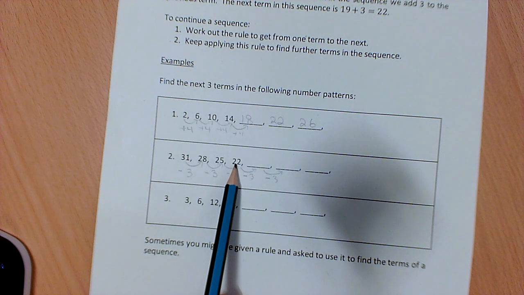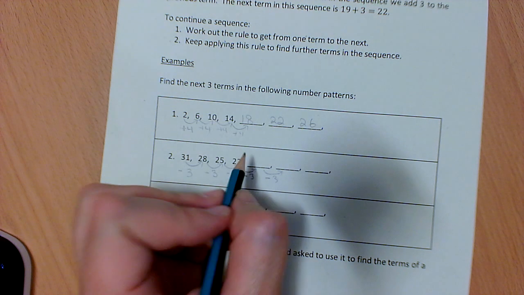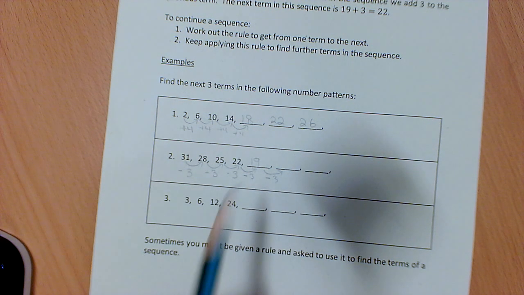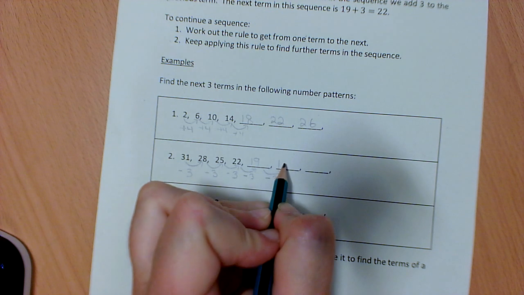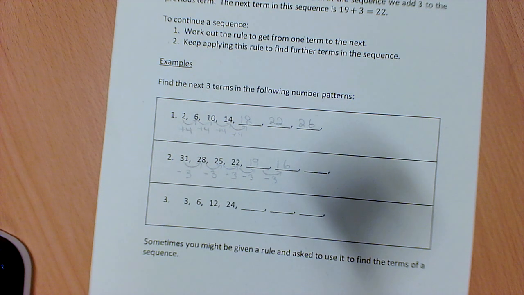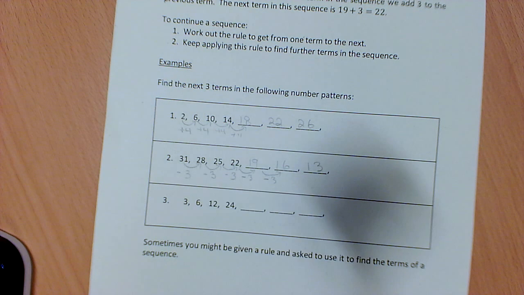So 22 minus 3 is going to be 19. 19 minus 3 is going to be 16. And then 16 minus 3 is going to be 13. And that is the sequence. Pause the video, give the third one a try, and then press play.